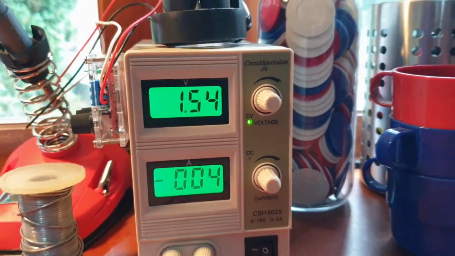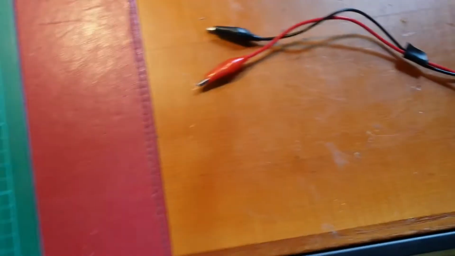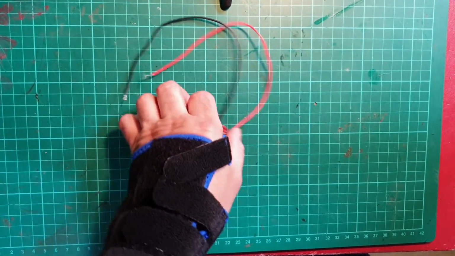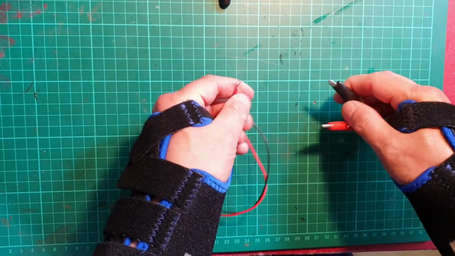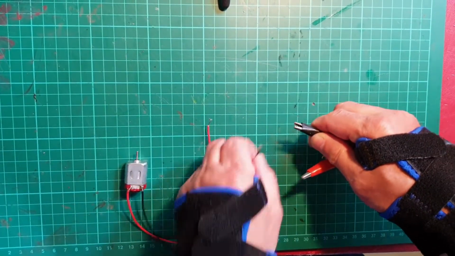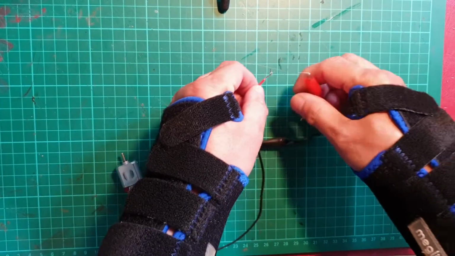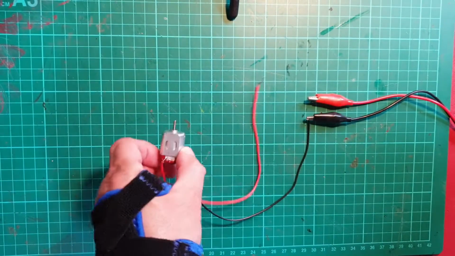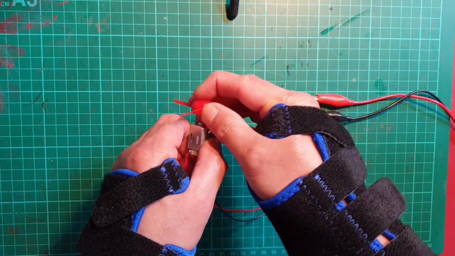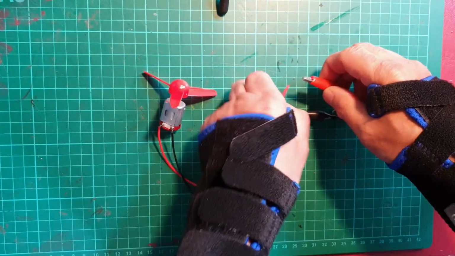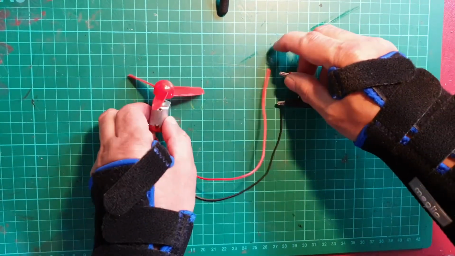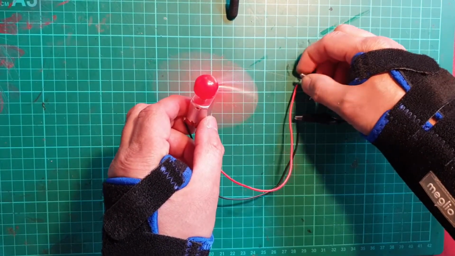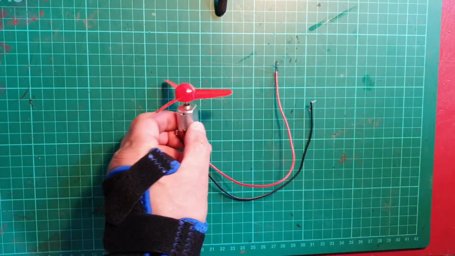I'll just show you the motor spinning using a 1.5 volt power supply. I'll stick a couple of croc clips across both terminals, and just to make it easier to visualize, I'll stick a prop on the end. So this is the conventional way that a motor works.